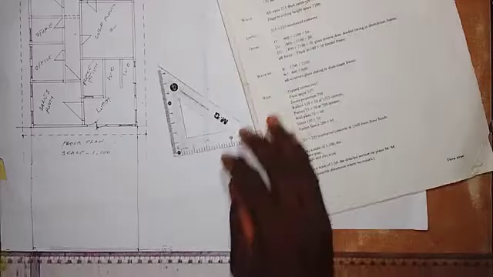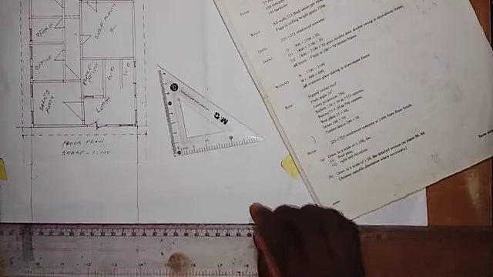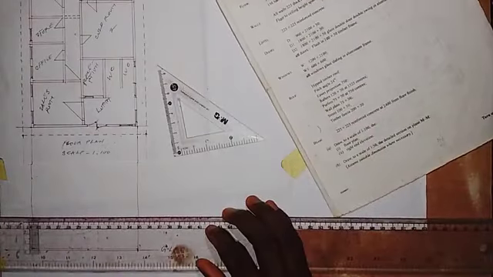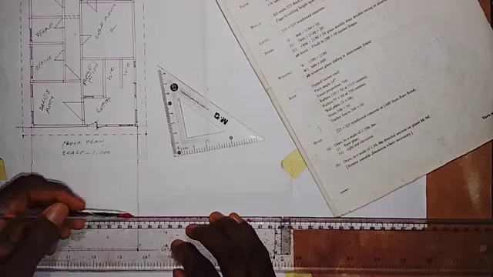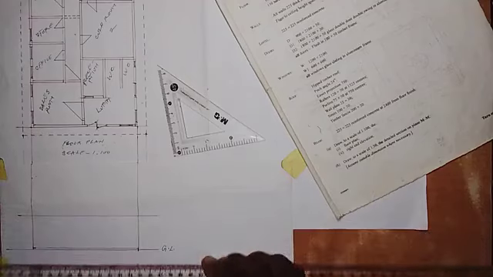So from this point, we are going to draw a horizontal line from this point to the other side. So we draw a horizontal line, like this. Okay, all right, so we have taken the measurement of floor to ceiling height.